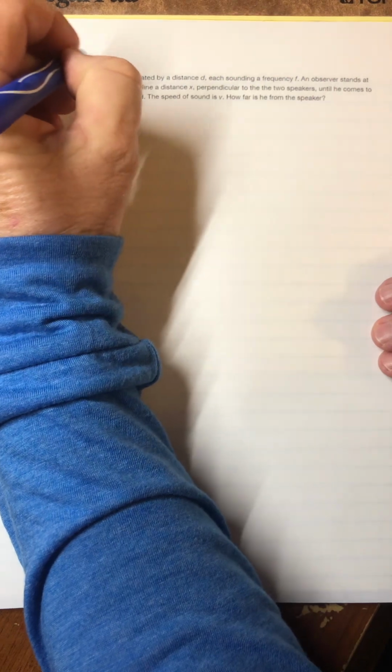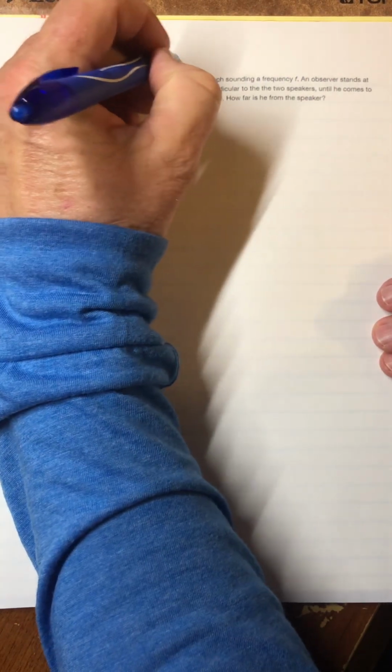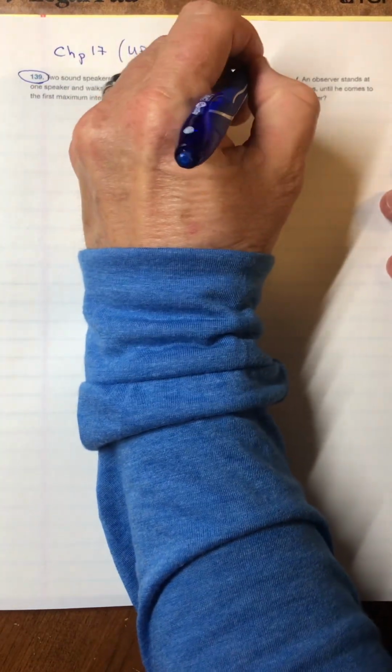Hey students, I got another question here. It's about this hard one again. It's from, let's see, chapter 17. Now it's from the harder book, which is also chapter 17, and so it's on sound waves here. Let's see, it's problem number, well, I'll put it on here, 139.